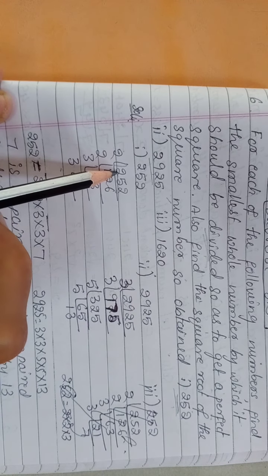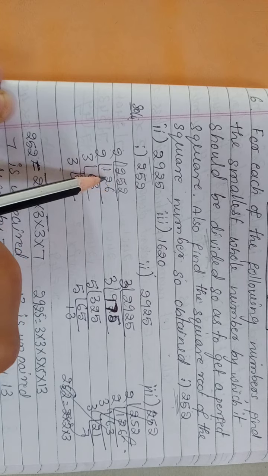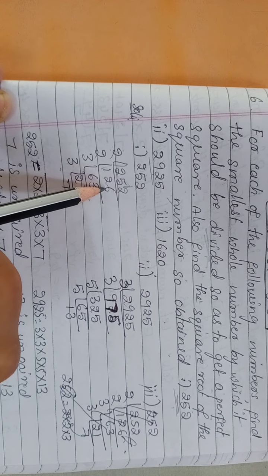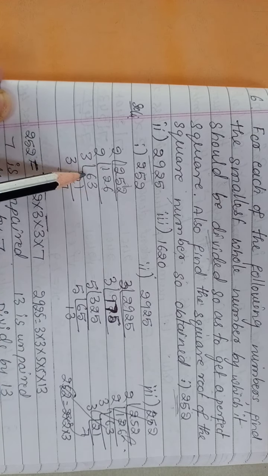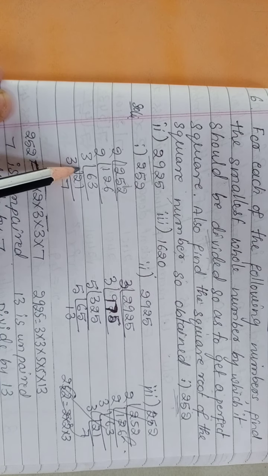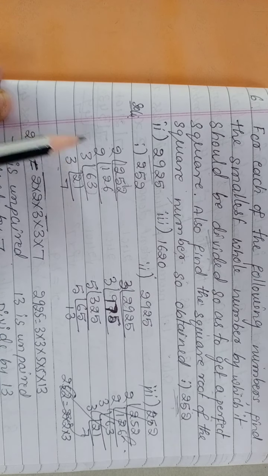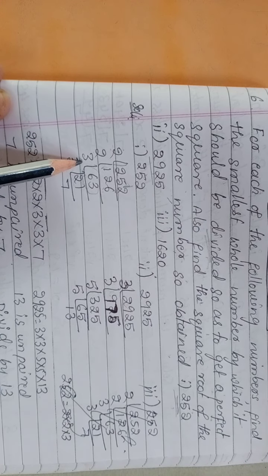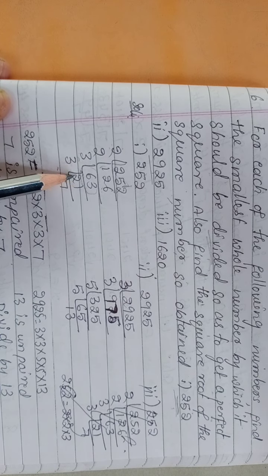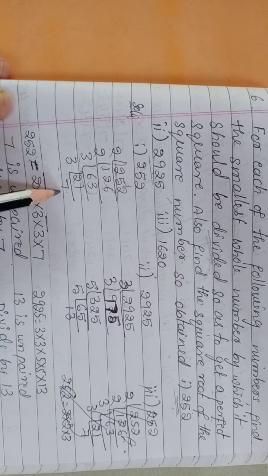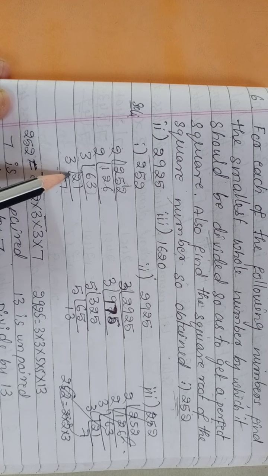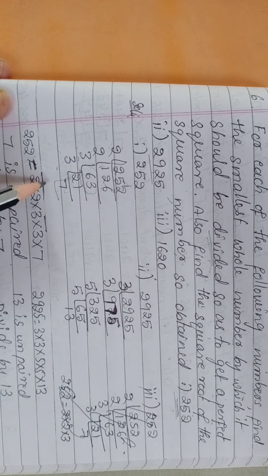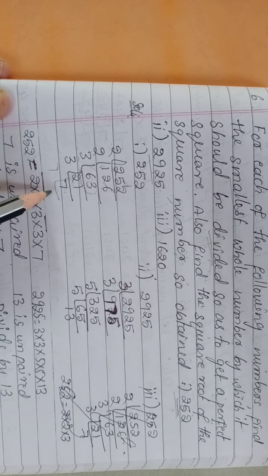2 ones are 2, 2 twos are 4, so it becomes 126. Again 2 sixes are 12, 2 threes are 6, so 63. 63 is an odd number, we can't go with 2. Next, you should divide by 3. 3 twos are 6, 3 ones are 3, 3 sevens are 21. Now 7 is a prime number, it cannot be divided further. That means 7 ones are 7.